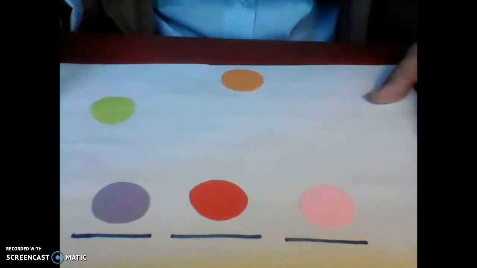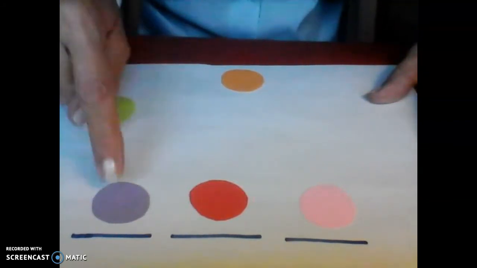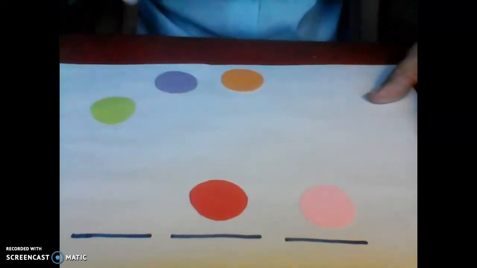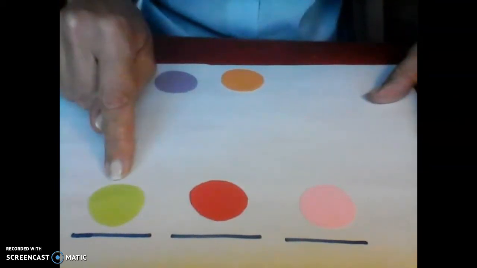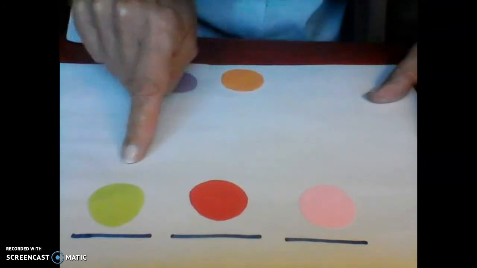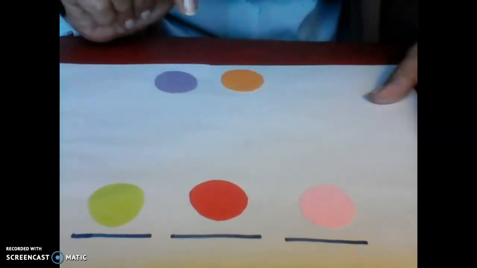All right. Now, instead of sat, I want to say pat. What sound did I change? Pat. I changed the beginning sound. So you move this circle and you put a new one. So what does it say now? P-at. Pat.